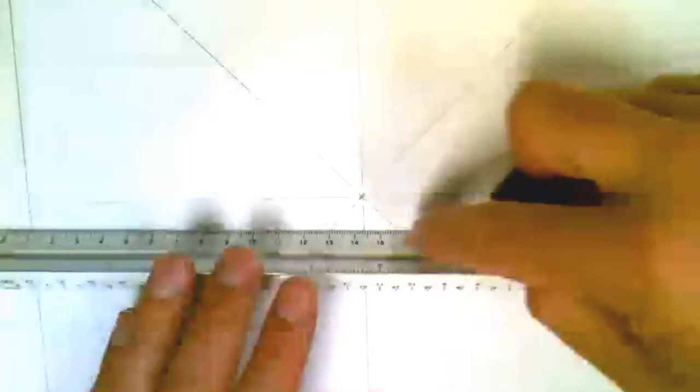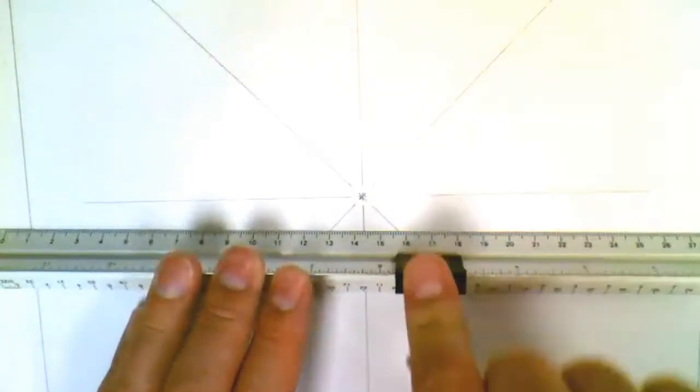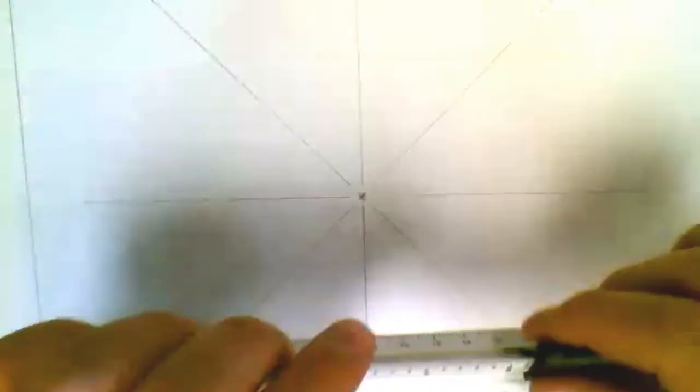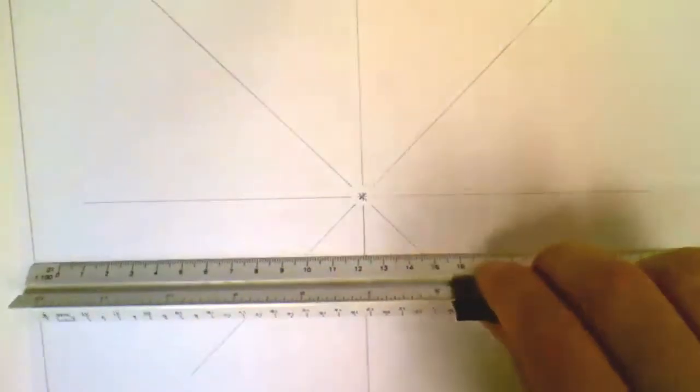So this is my metric side. I actually am partial to using these little clips. So once I know which side I'm using, I'm going to put a clip on the top. Makes it easy to pick up, move it around, and then I don't have to try to hunt and find the right side every time. I just, boom, there's my metric.